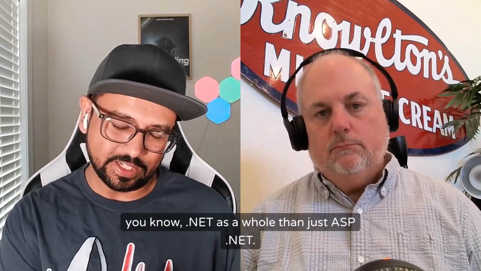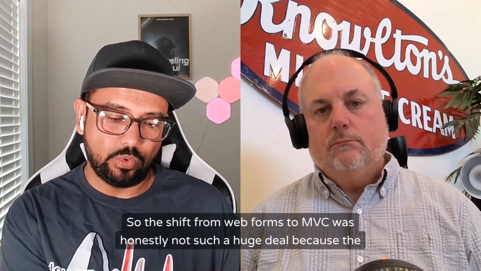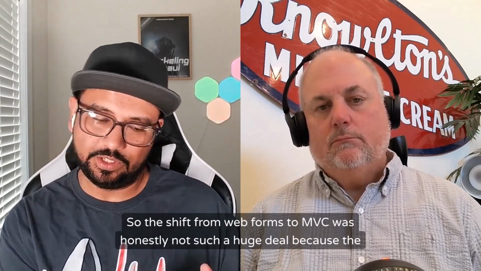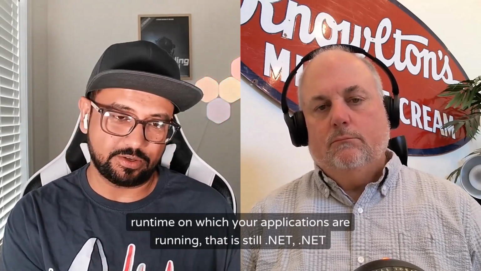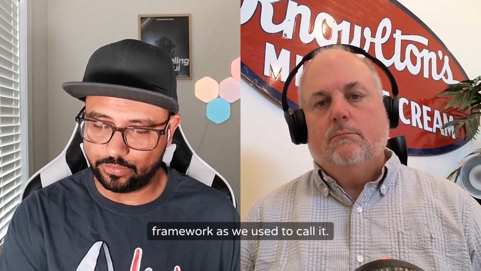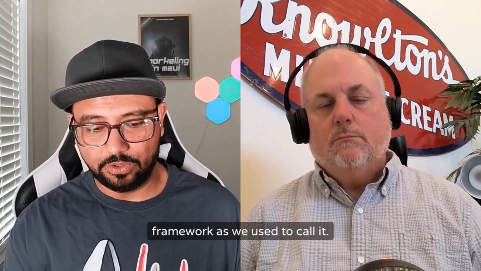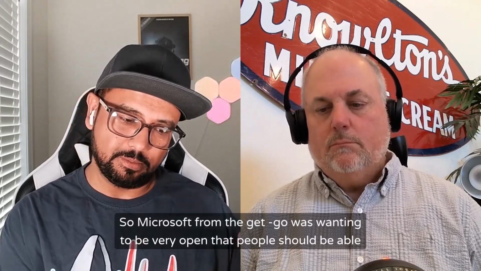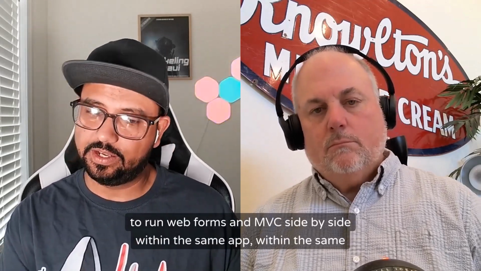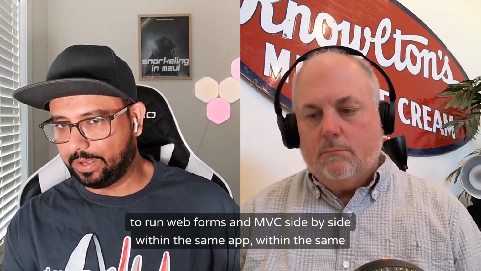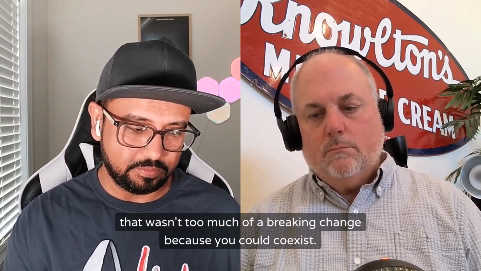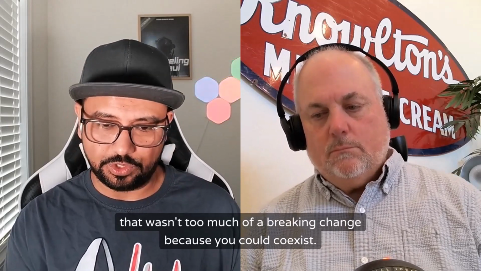Yeah, now that is more of a tectonic shift, because that has more to do with .NET as a whole than just ASP.NET. So the shift from web forms to MVC was honestly not such a huge deal, because the runtime on which your applications are running, that is still .NET Framework, as we used to call it. So Microsoft from the get-go was wanting to be very open that people should be able to run web forms and MVC side by side within the same app, within the same project. And that wasn't too much of a breaking change, because you could coexist.